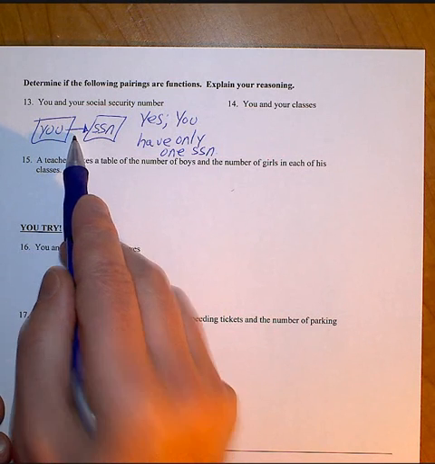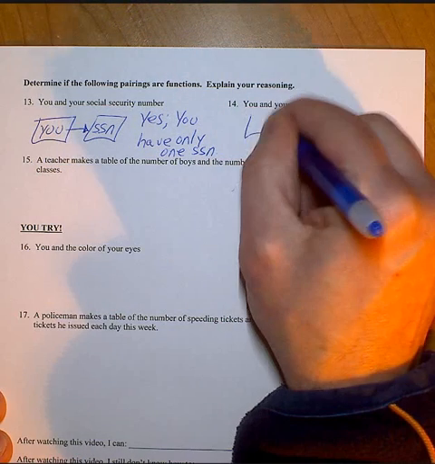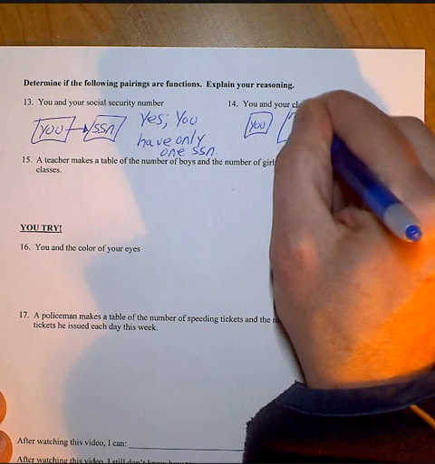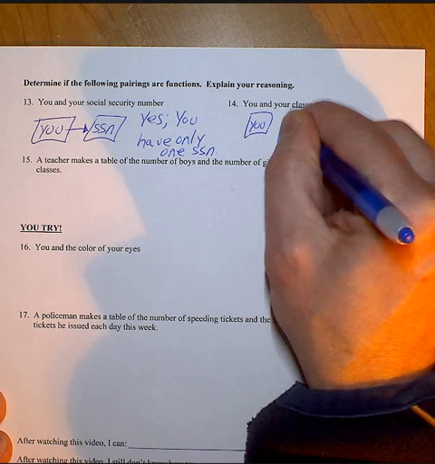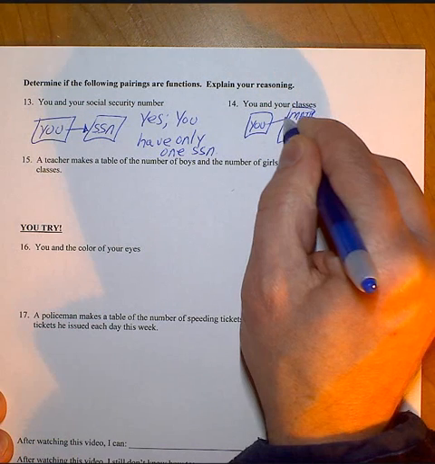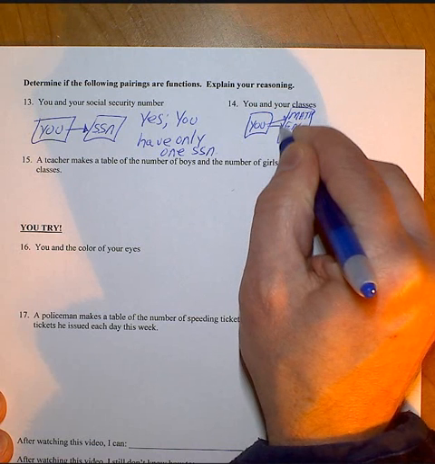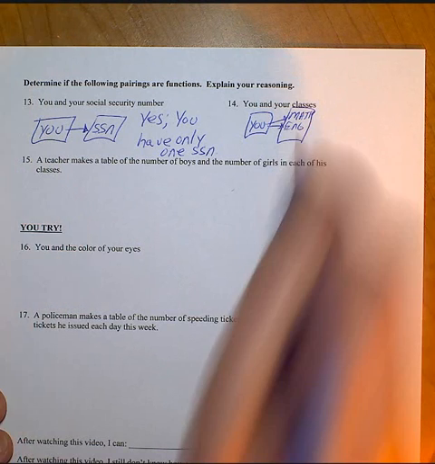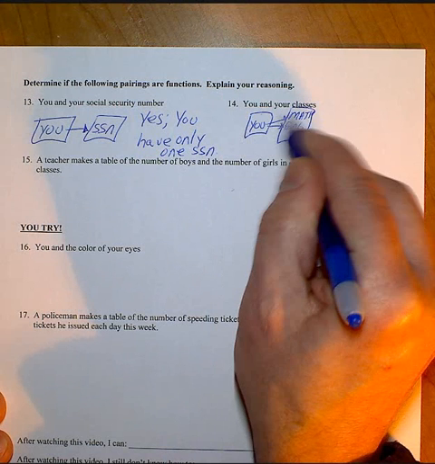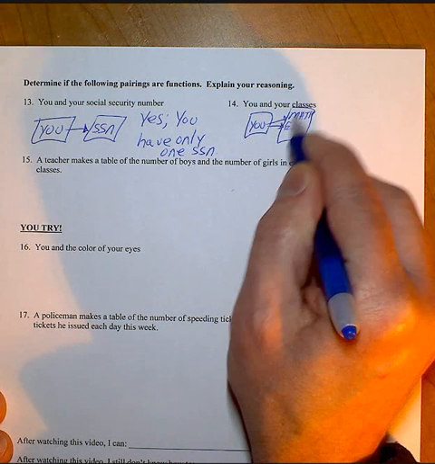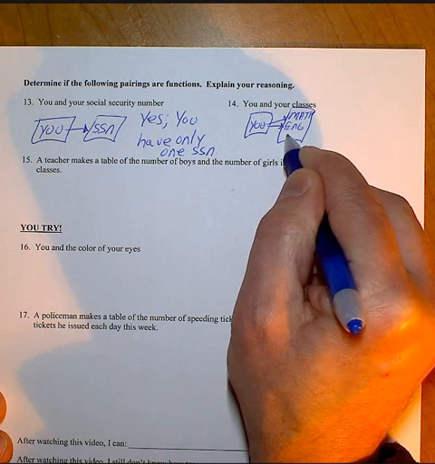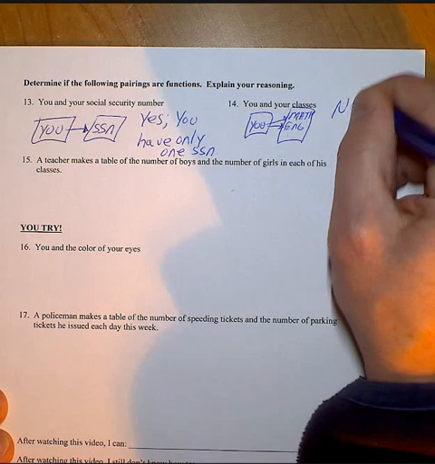So what about you in your classes? So here's you. We're going to draw. You got math. You got English. Maybe you have history, something else, but you definitely have a math class. You definitely have an English class. Well, right there, I'm mapping. I got a choice from an input to an output. I don't have exactly one output. I have math and I have English. So no, not a function.